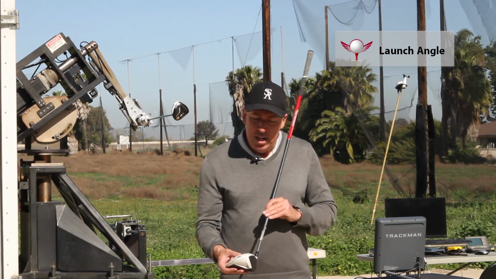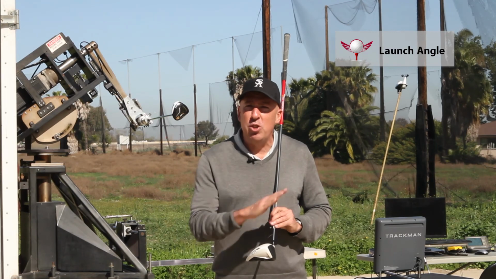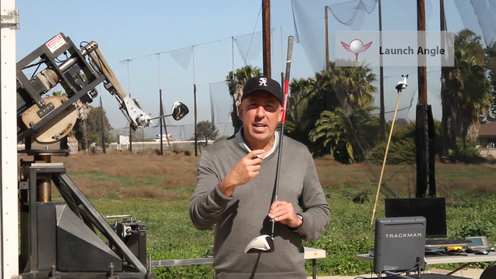And the reason for that is launch angle will be less critical the higher you swing the golf club, i.e. faster. The slower you swing the golf club, the more launch angle, because you need more lift because the velocity of the ball is not providing enough lift.